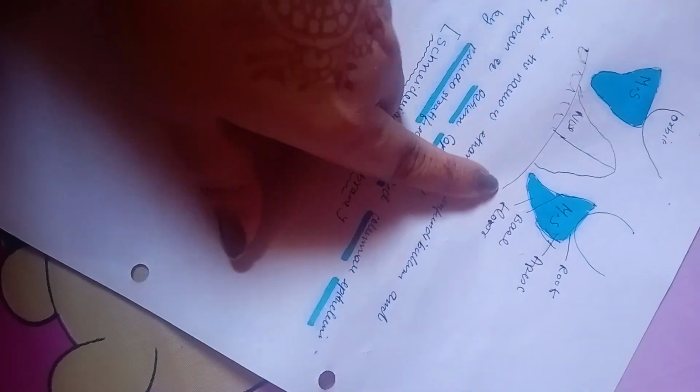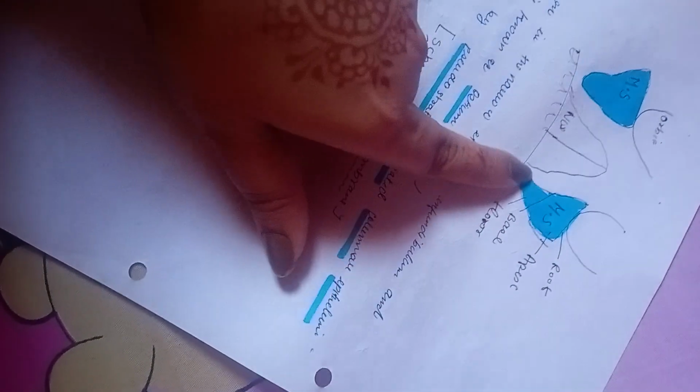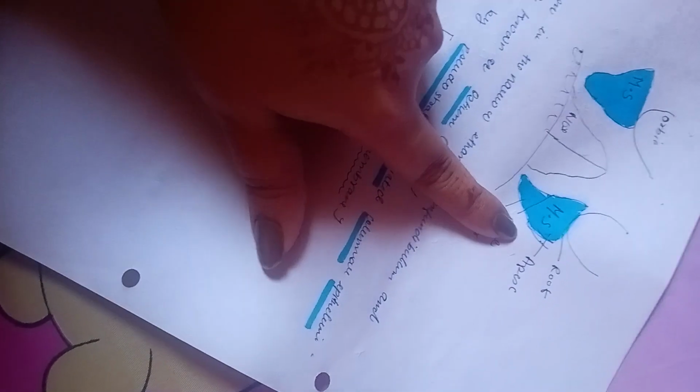And there is the floor of the maxillary sinus, which is towards the alveolar process of the maxilla or the palatine process. Mainly the alveolar process. The root apices of the premolars and molars come here. So this is the alveolar process, and this is the floor of the maxillary sinus.